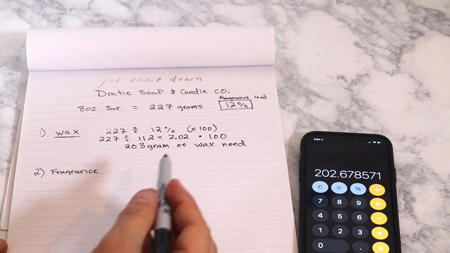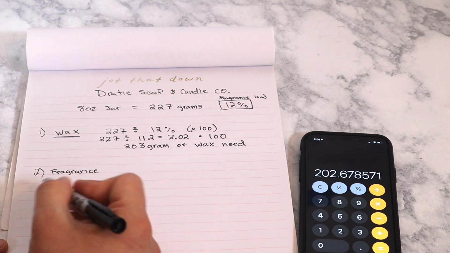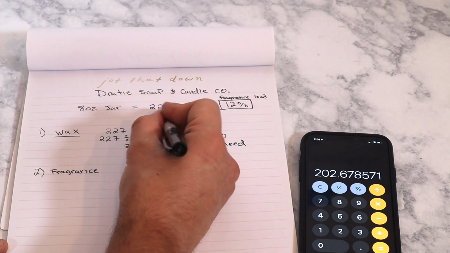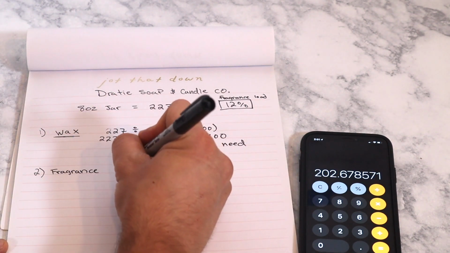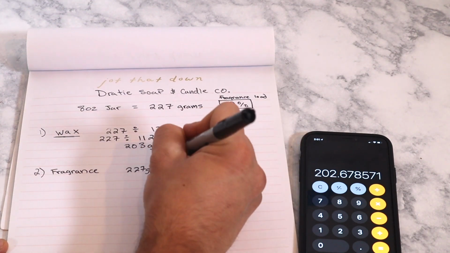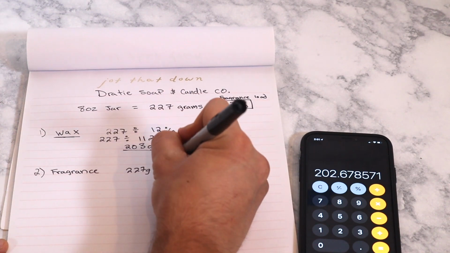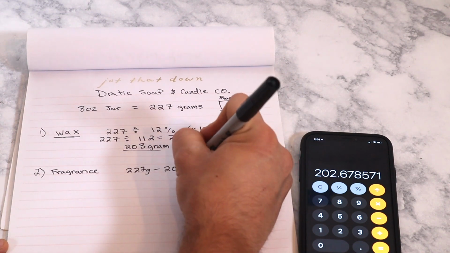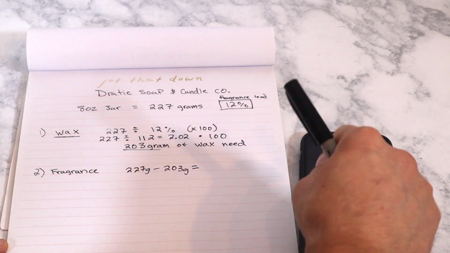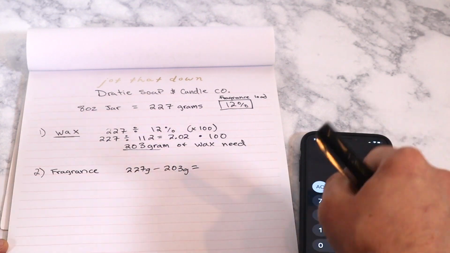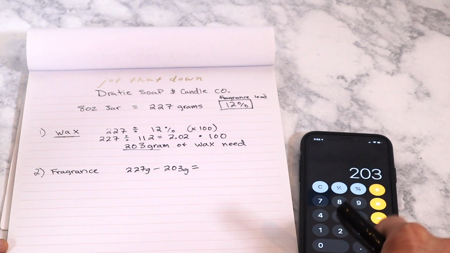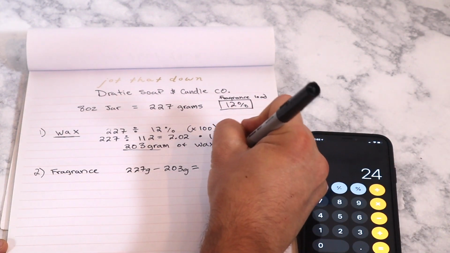So then what we do is determine our fragrance load, or our fragrance that we put in our candle. So how we do that is we take the 8-ounce jar, which is 227 grams, minus 203, which is the amount of wax, and this gives us the amount of fragrance that we put in our candle. I know it's simple math, but I'm still going to do it on the calculator because it's here. 227 minus 203 equals 24 grams.